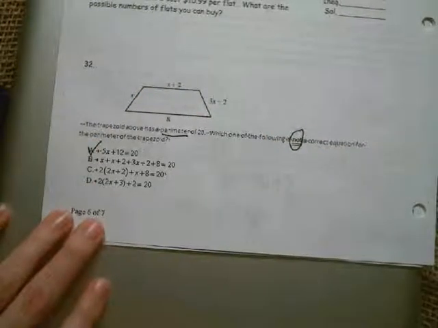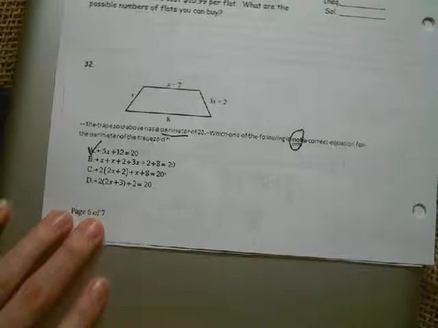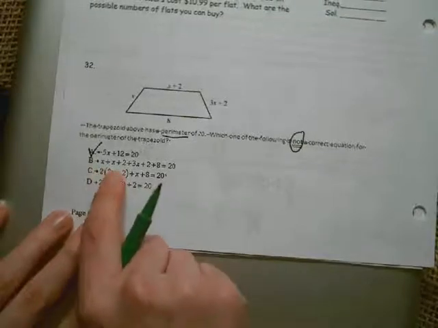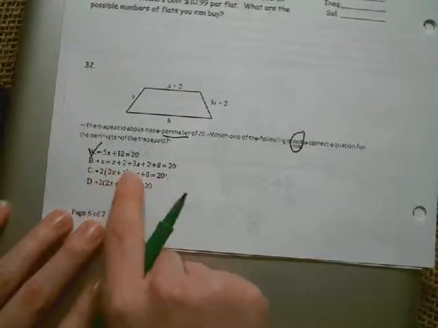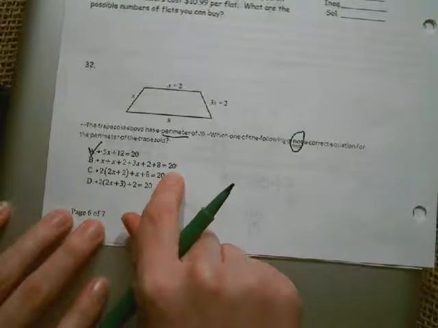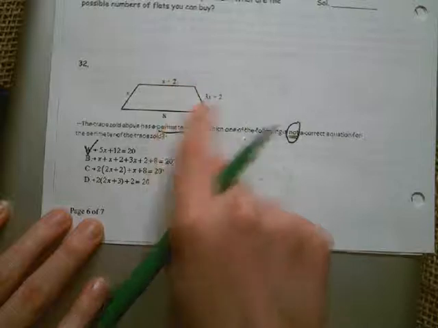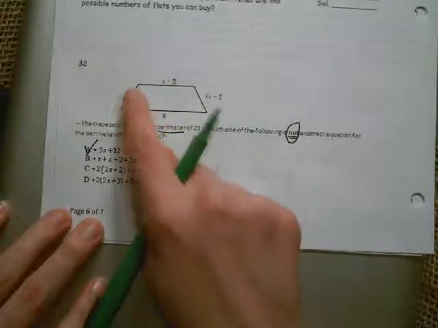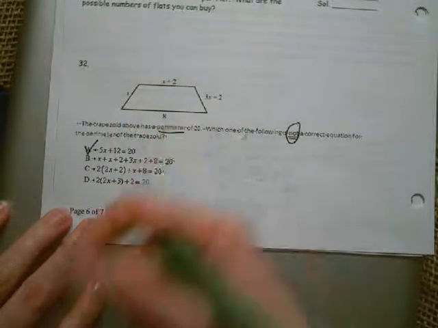Let's look at letter B. It says x plus 2 plus 3x plus 2 plus 8 equals 20. And what that's done is it's listed out each side, just adding them together. And we know perimeter means we're adding all the way around, so that one looks good too.